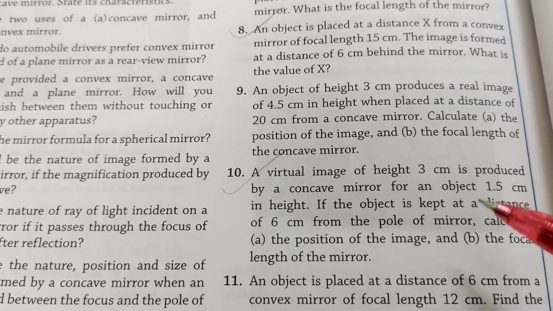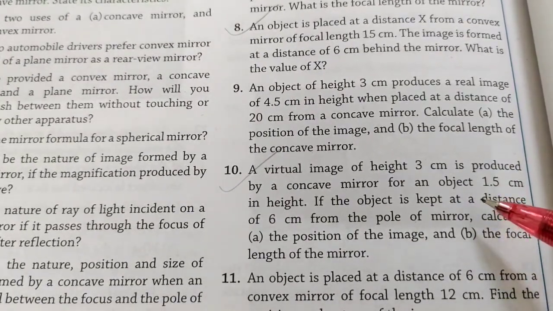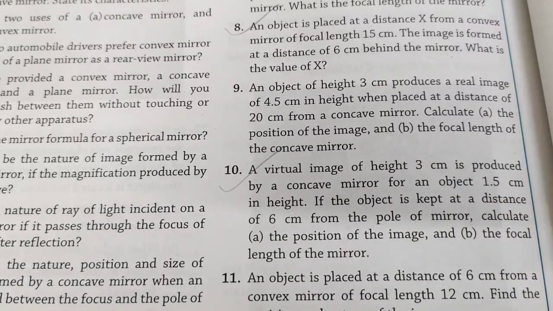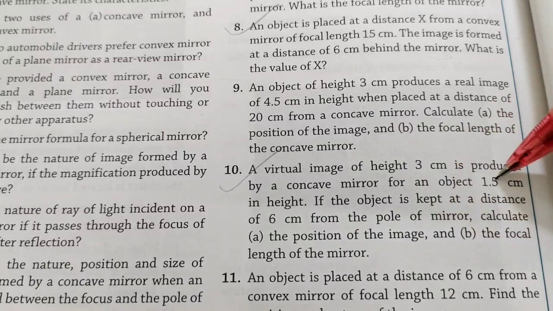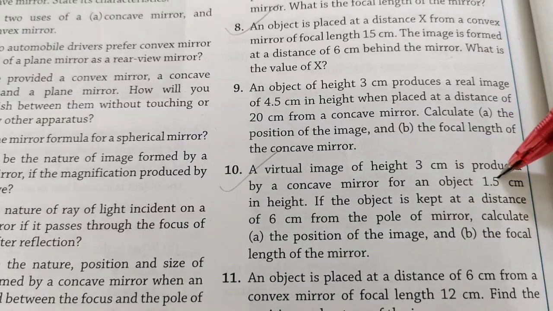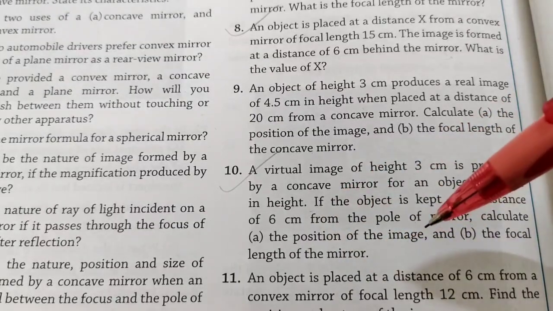Question 10. A virtual image of height 3 centimeters is produced by a concave mirror for an object 1.5 centimeters in height. It's a magnified image. So I is plus 3 because it's a virtual image, so it has to be erect. O is plus 1.5. U is minus 6. V and F are asked.